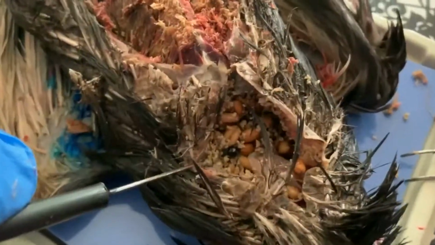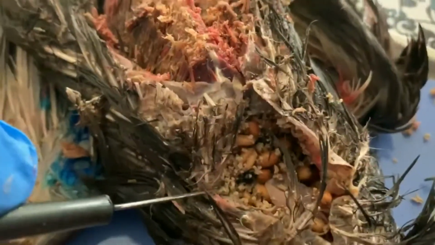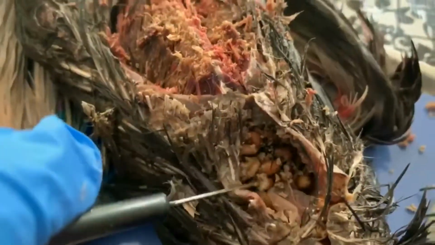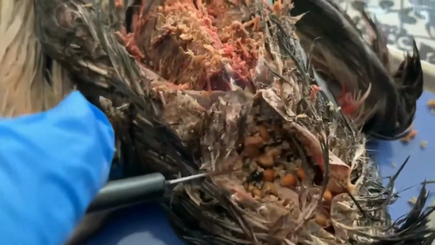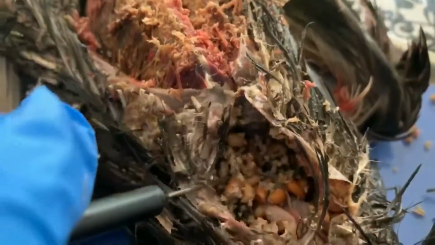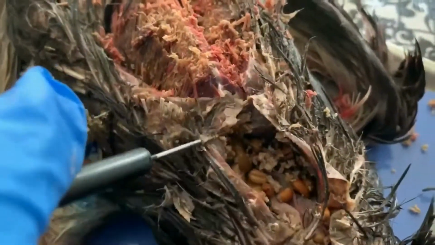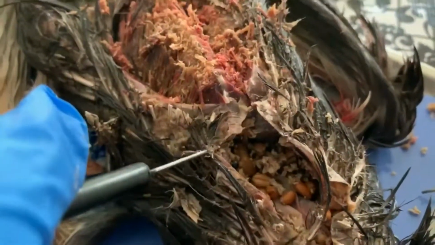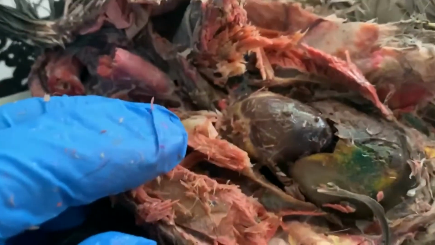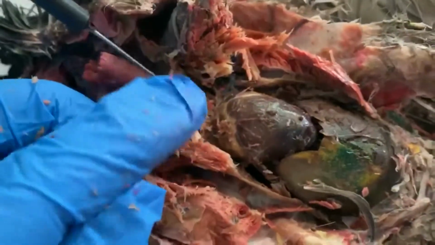So looking at Eric's pigeon, you really get to see the function of the crop here. If you look inside, all of this are the seeds that were part of this pigeon's last meal. So they are here in its crop, getting the husks broken off of them before it's ever going to be swallowed down the esophagus. So we're going to start with the abdominal cavity, looking here at its heart.